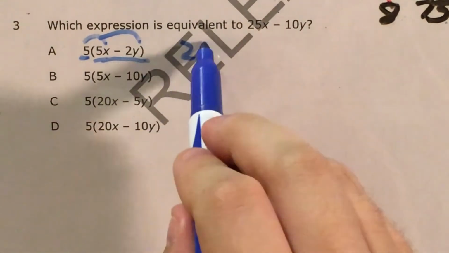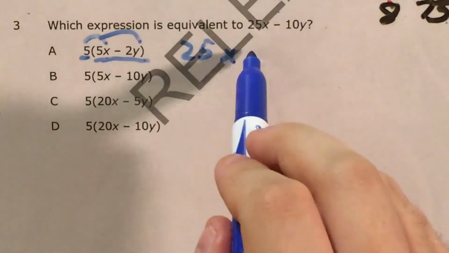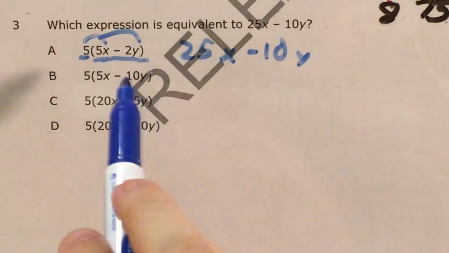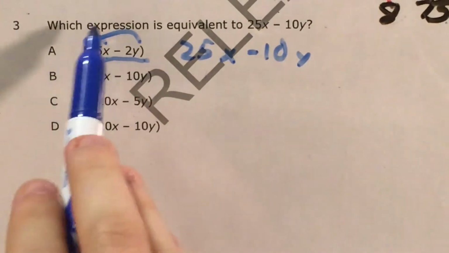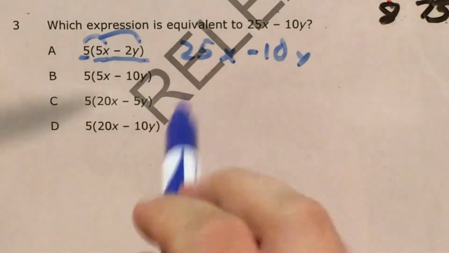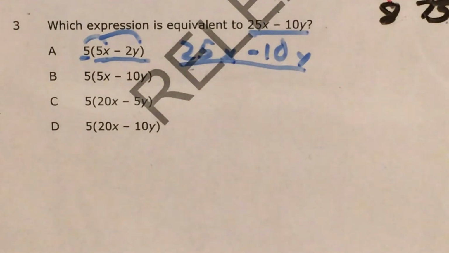5 times 5 is just 25. I keep my x. 5 times minus 2 would give me minus 10, and I keep my y. And that's how I would distribute this. Just multiply my 5 by each of the things inside that I'm adding or subtracting. And incidentally, choice A actually matches this equivalent expression that I was looking for in the first place, but I'm going to go ahead and do another one.